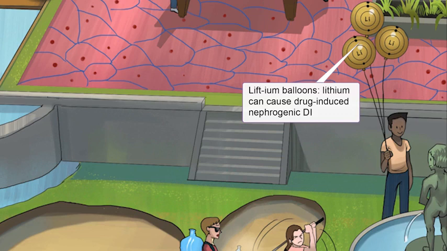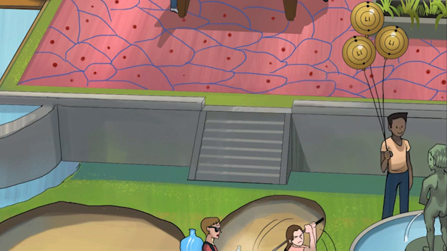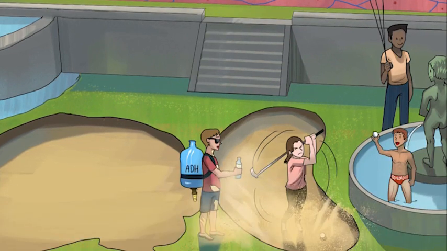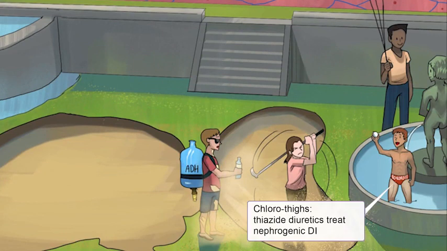Nephrogenic diabetes insipidus caused by lithium usually resolves following discontinuation of the drug. However, pharmacologic therapy can also be useful. Let me show you what I mean. Do you see this Speedo kid retrieving his ball from the fountain? That chloro Speedo? Those unsightly pasty thighs? He represents thiazide diuretics and their ability to treat nephrogenic DI.